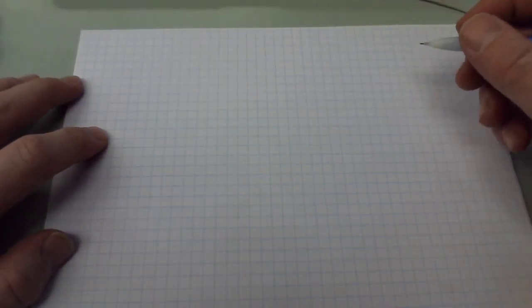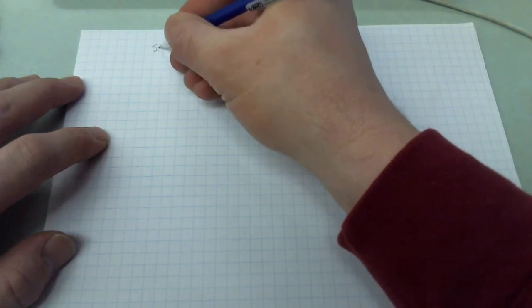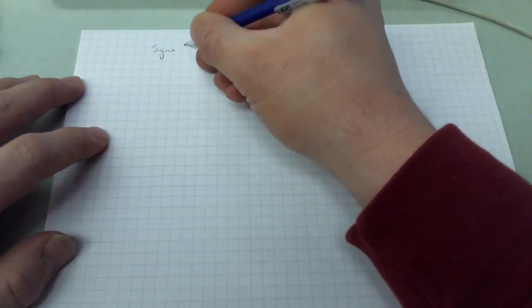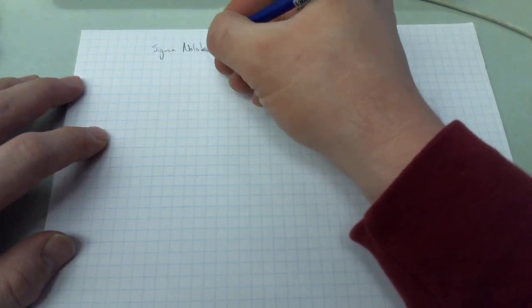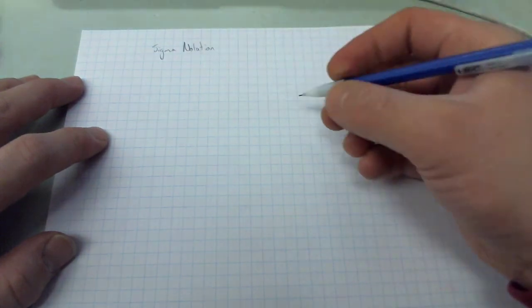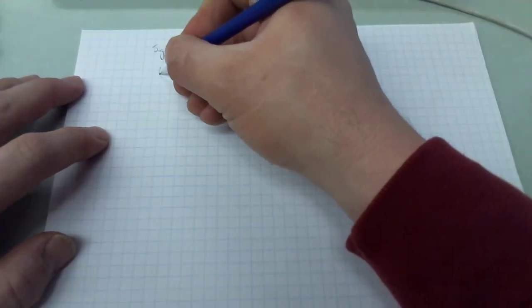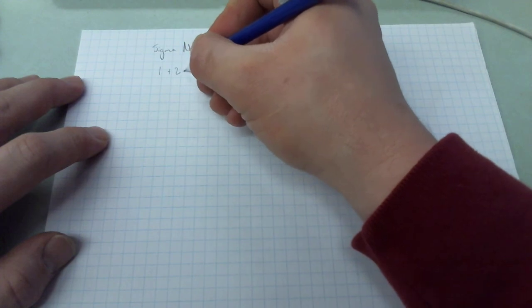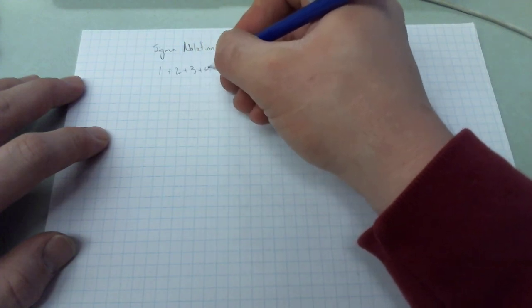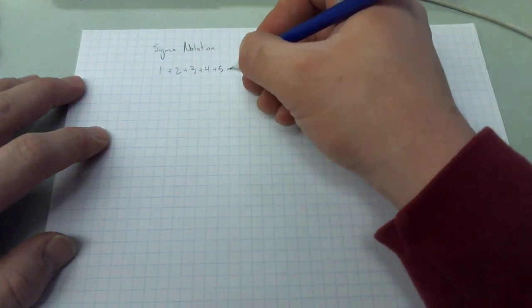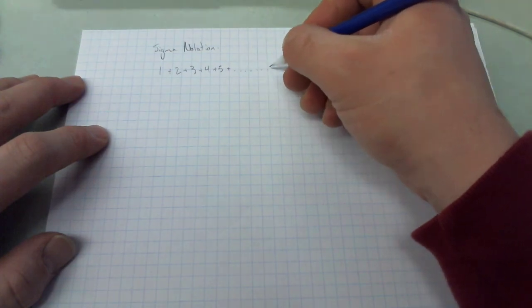What follows is a little description of sigma notation. So sigma notation is another way to describe long sums. If we just consider the list of numbers like 1 plus 2 plus 3 plus 4 plus 5, then we'll use an ellipsis to indicate that this keeps on going.